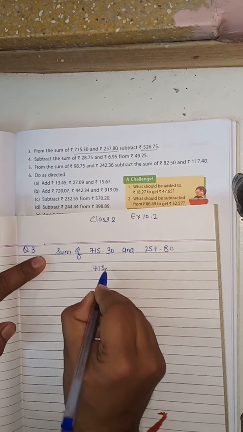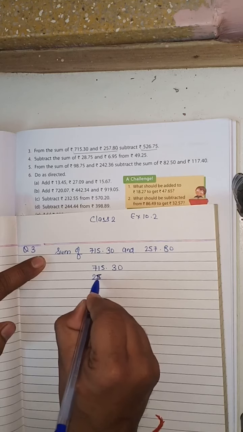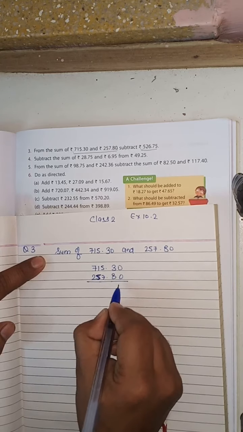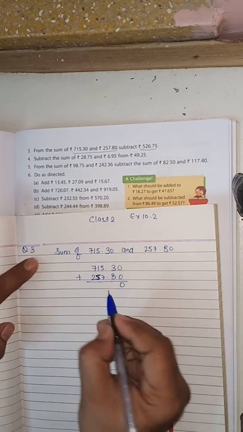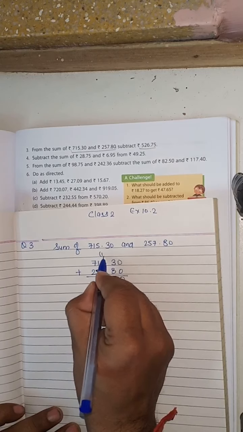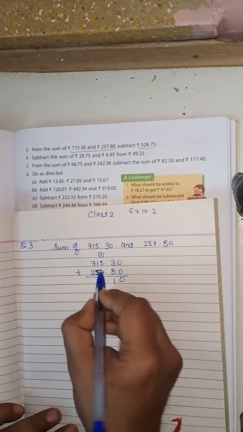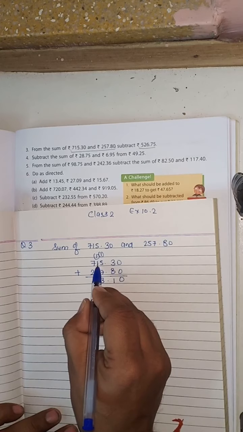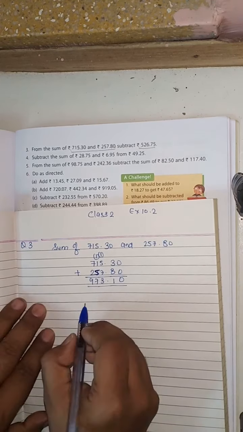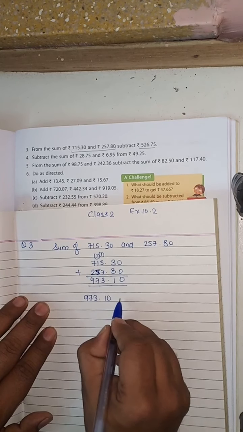So 750.30, 257.80. We need to add it: 0, 8, 9, 10, 11, 1 will be carry forward, 6 and 6, 12, 1, 13, so it will be 3, again 1 carry, 5, 6, then 7, then 7, 8, 9. So we'll get here this 973 rupees and 10 paisa.